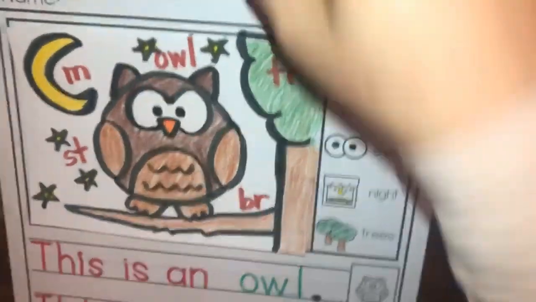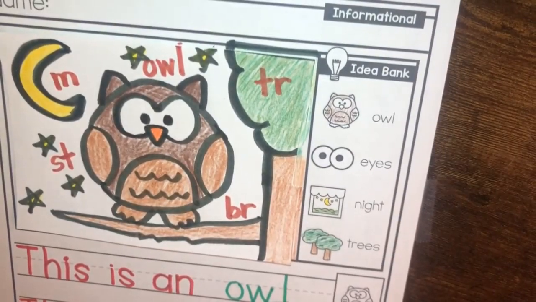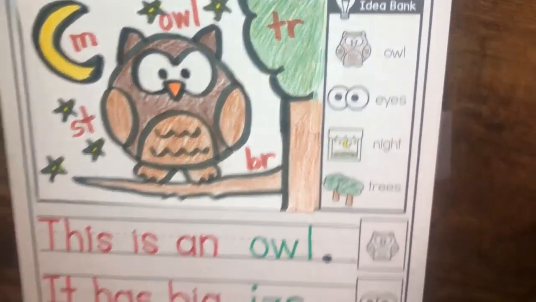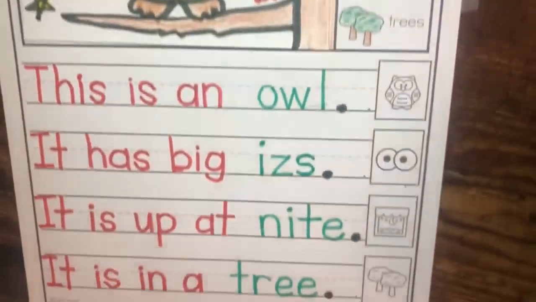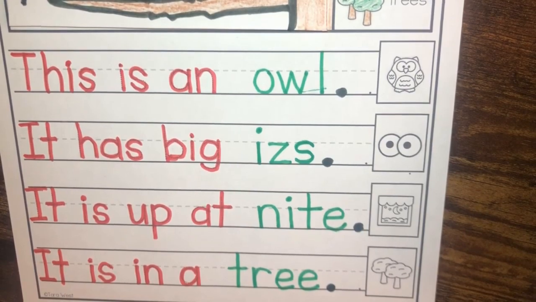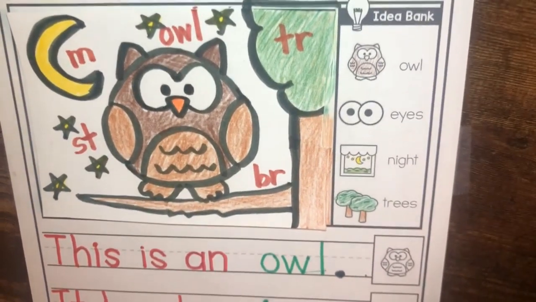We have our illustration of our owl to teach people that owls are awake at night. And that's when they hunt for their food. They like to sit in trees while they look for their food. Or maybe sleep sometimes during the day. Who knows? And then we wrote our sentences. They have big eyes. They're up at night. And they like to be in trees. All right? So we are all done.